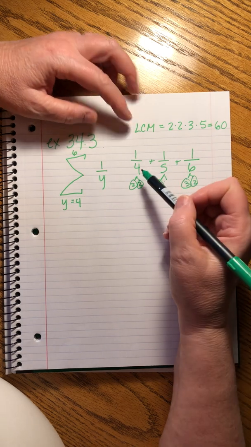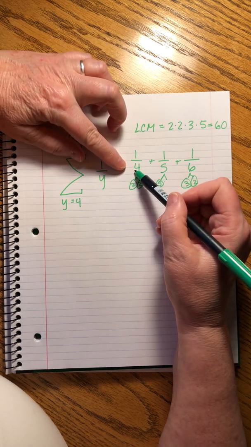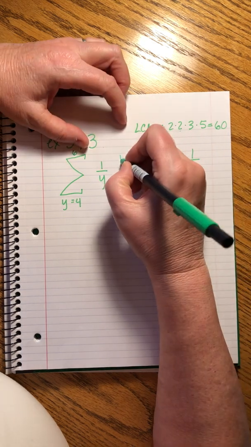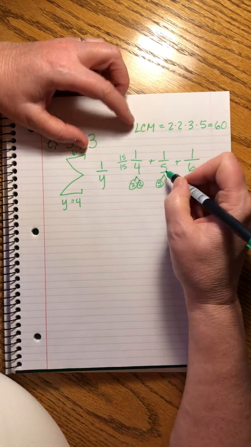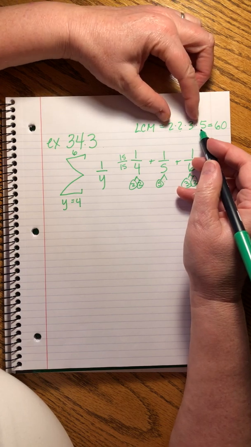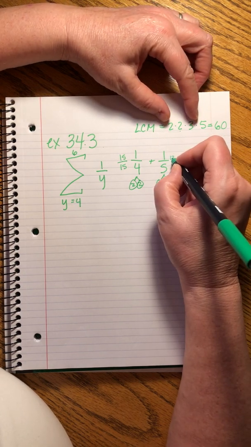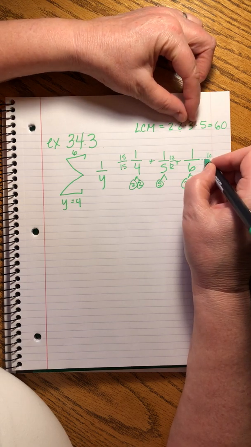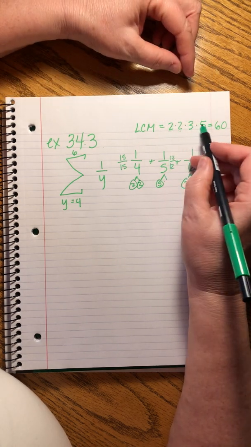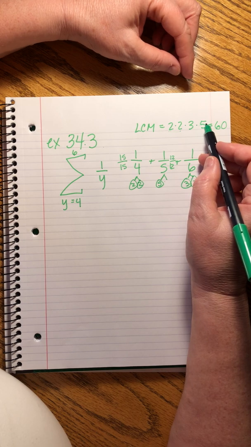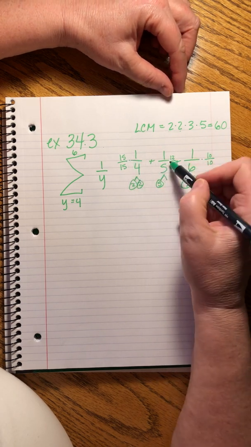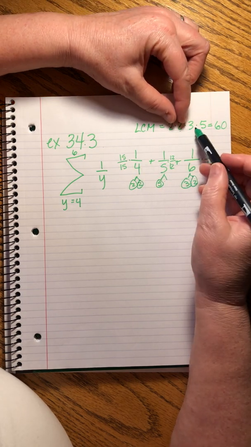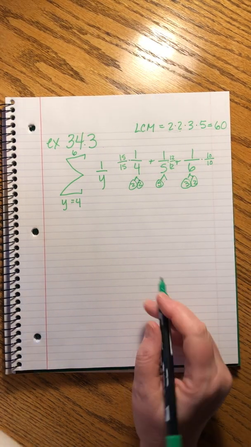And it's helpful too because like this one, okay, I've got a 4. So what do I have to multiply? Well, I can see there's the 4, and so I have to multiply it by 15 over 15. Here's the 5, so I'm going to have to multiply it by 12 over 12. And here's 6, so I'm going to have to multiply it by 10 over 10. Using the pieces of the least common denominator or least common multiple can make it really easy for you to come up with these fractions because you just look at, okay, which piece do I have, and that's the other piece I need.